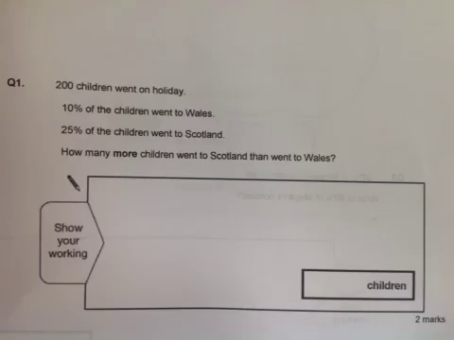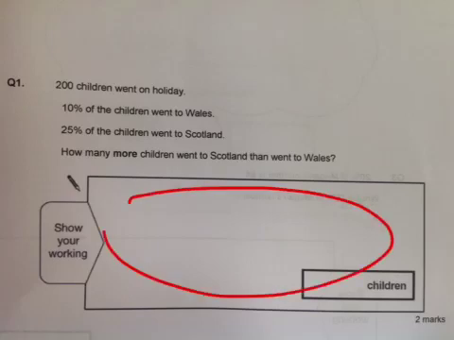The homework they've got, they might find a bit challenging. This one, 200 children on holiday, 10% going to Wales, they can work that out. 25%, divided by 4, went to Scotland. Find the difference between the two to find out how many more children went to Scotland than went to Wales. Show all the workings in this space here.